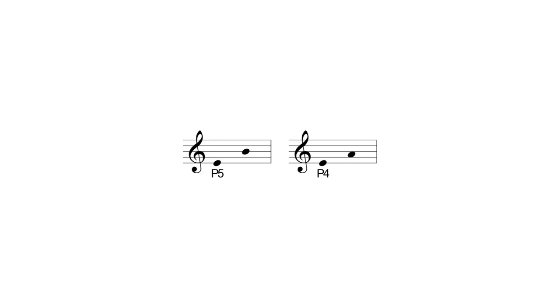Next on the gradient are the perfect fifth and perfect fourth, which tend to sound hollow. The perfect unison, perfect octave, perfect fifth, and perfect fourth are so consonant that we refer to them as perfect consonances. Notice that their interval names are also perfect.